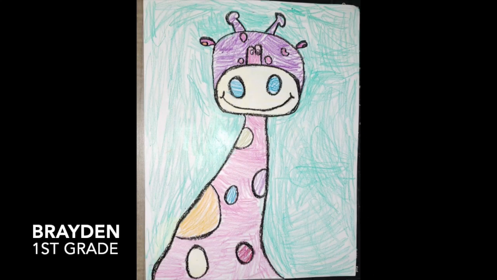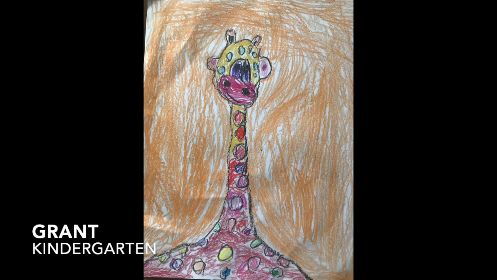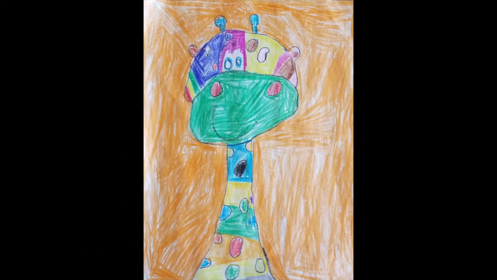Braden in 1st grade, really cool use of different size circles on the neck. It really makes the giraffe come to life. Grant in kindergarten, I love how we get a sense of the shoulders and the neck as well, so it has a really unique look to it.